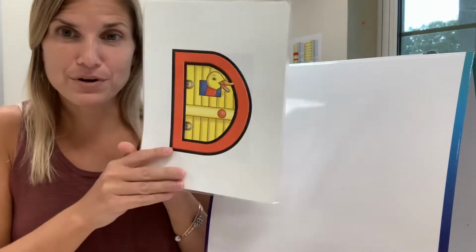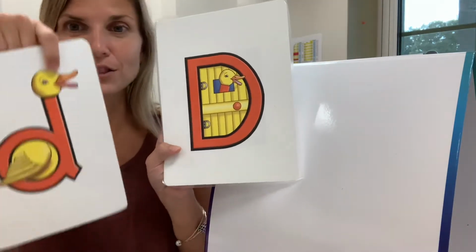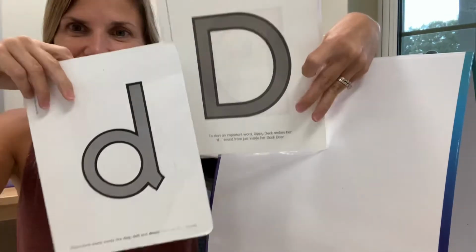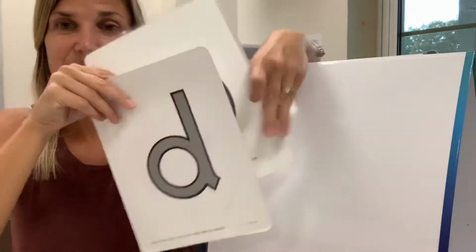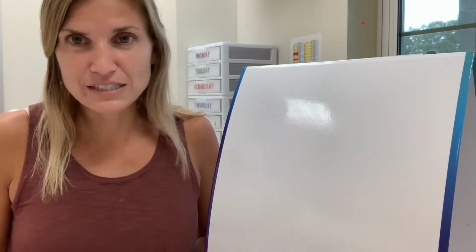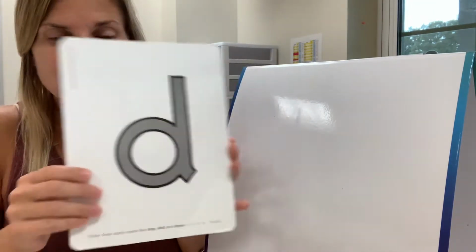So uppercase D, lowercase d, uppercase D, lowercase d. So one of the things we're going to do today is we are going to practice writing the letter D. So let's start reviewing with our lowercase d.